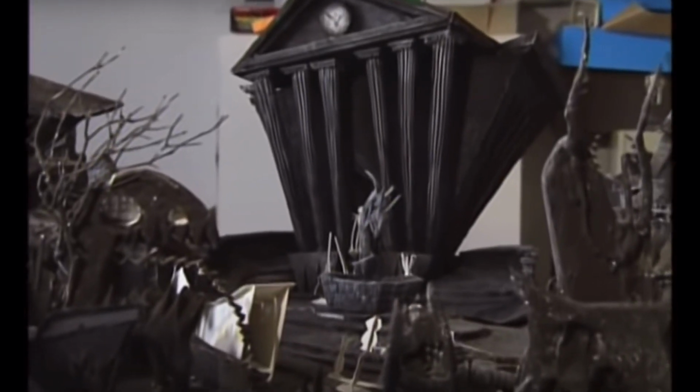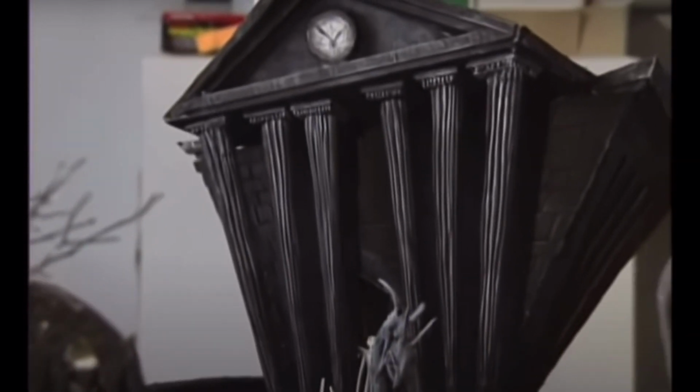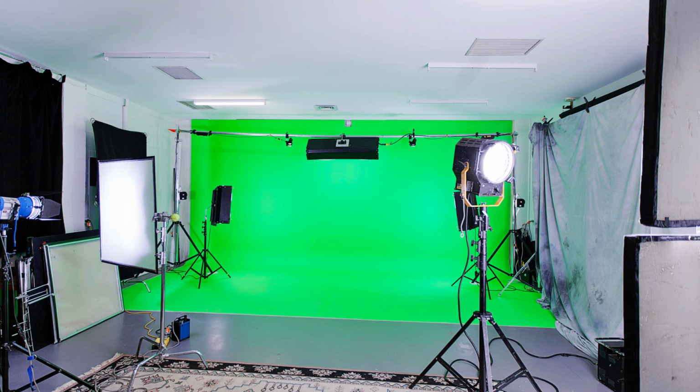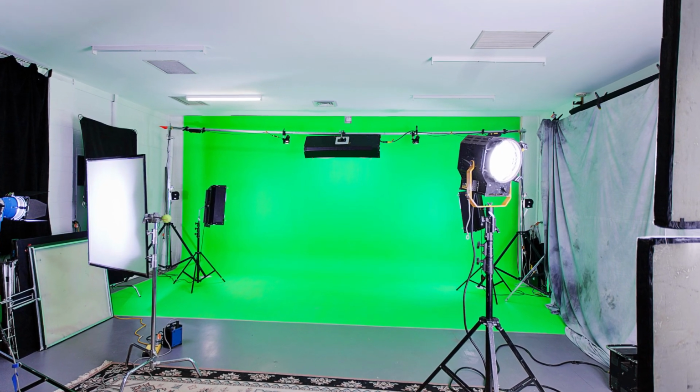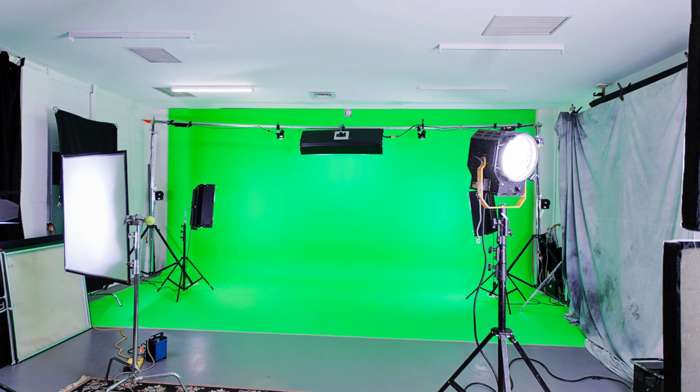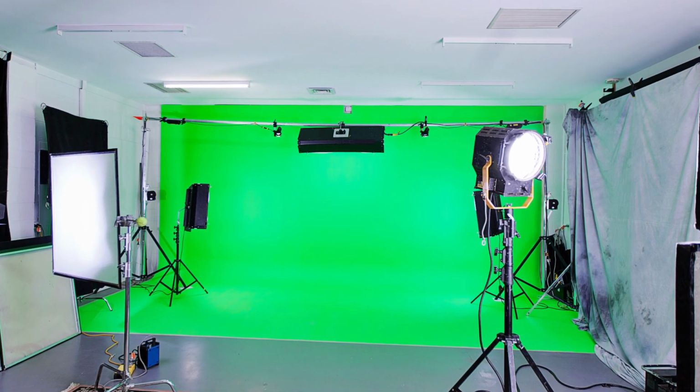Decide on the scale of your set based on the size of your characters and the desired level of detail. Consider the size of the shooting area and the available resources. You can create miniature sets or use large props depending on your needs.